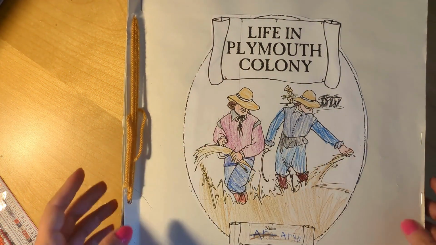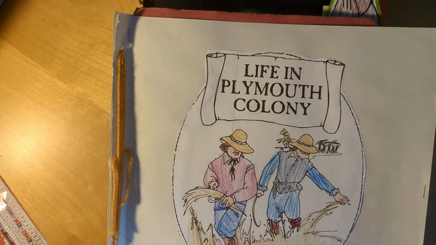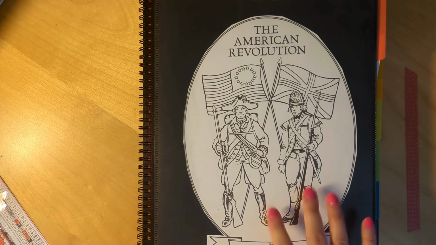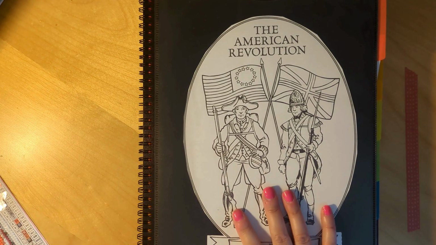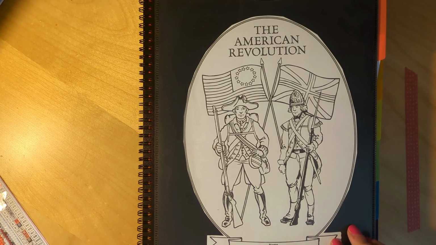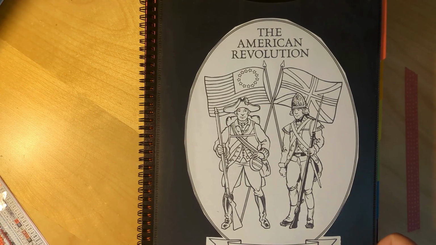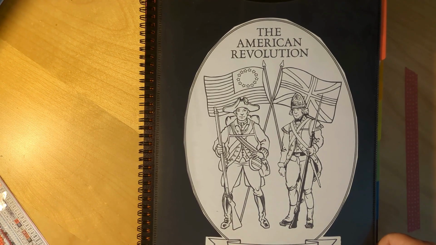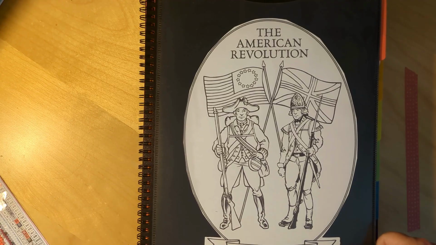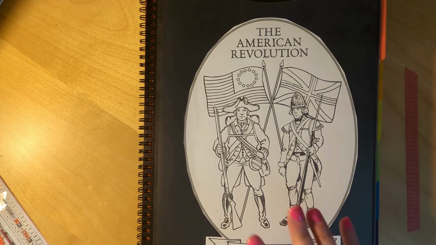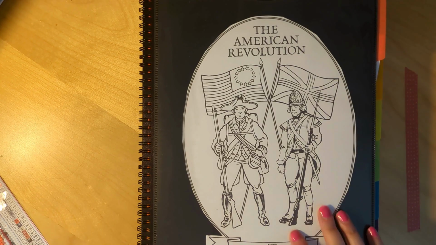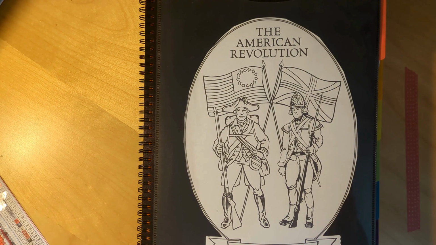But these are kind of a pain to store because they're just so big. And so when I saw, I want to say it was Pepper and Pine. I don't know, I'm the worst. I watch so many YouTubers that I absolutely love, but I don't know why I can never remember who gives me what ideas. I just need to start writing all this stuff down. But anyways, I thought this idea was genius, so we're going to try this route this year for the History Pocket for the American Revolution.